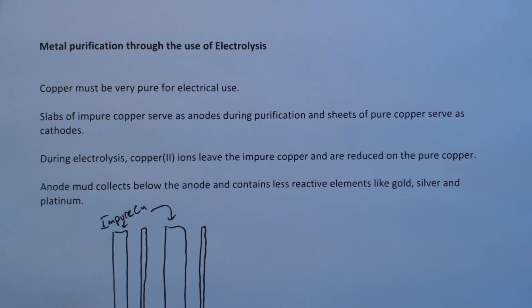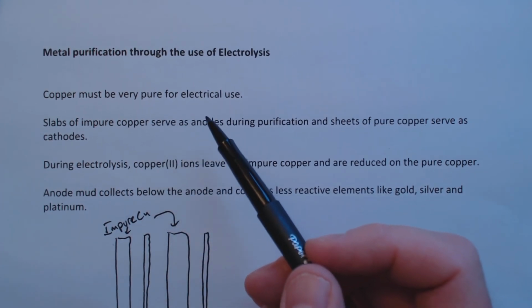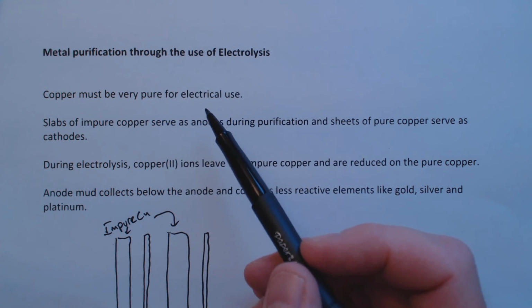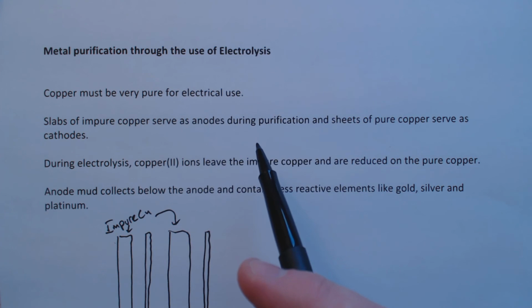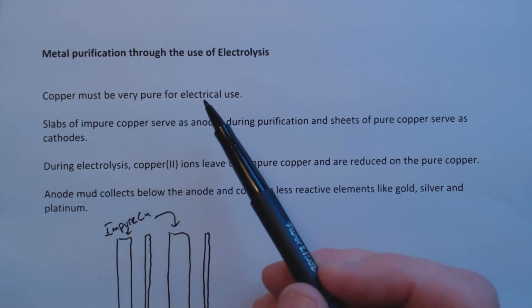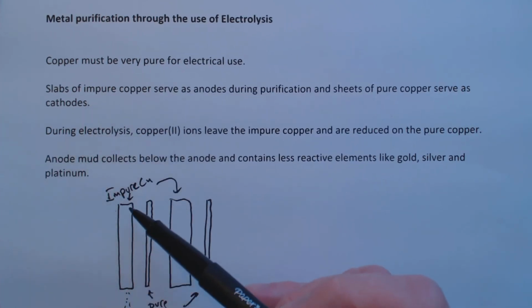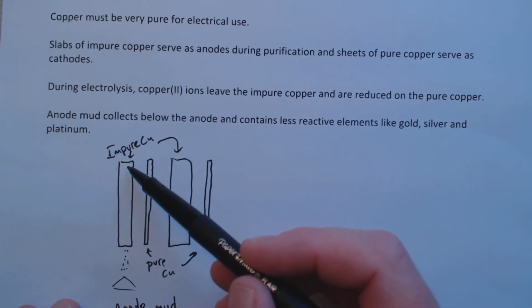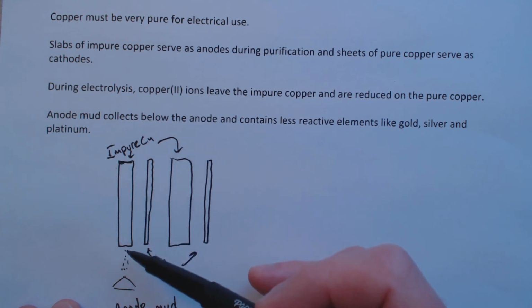Copper, the more pure the copper is, the better it is at electrical conductance. You want it to be as conductive as possible to electricity, so you need it to be very pure. So the way that they do this is they take slabs of impure copper. They get the copper and they don't worry about making it particularly pure.